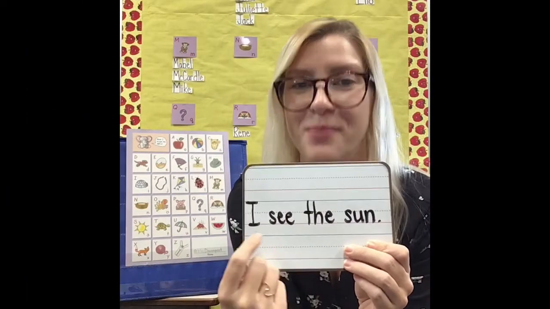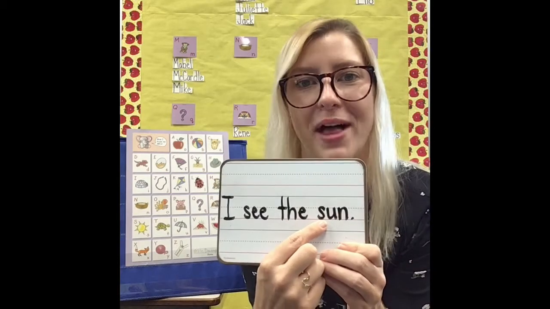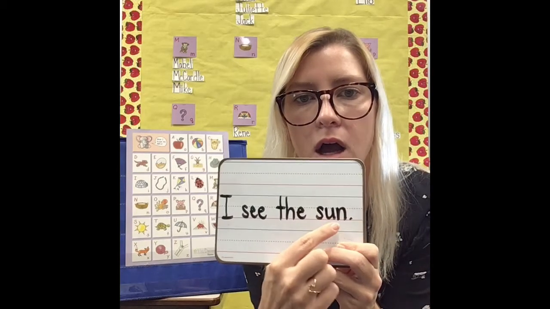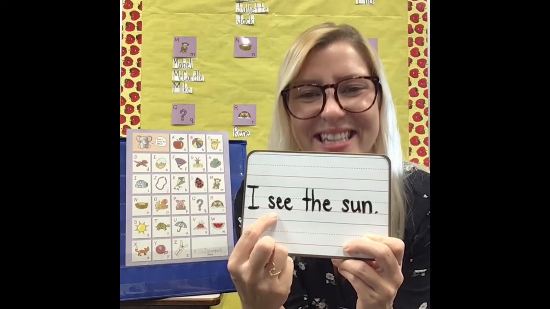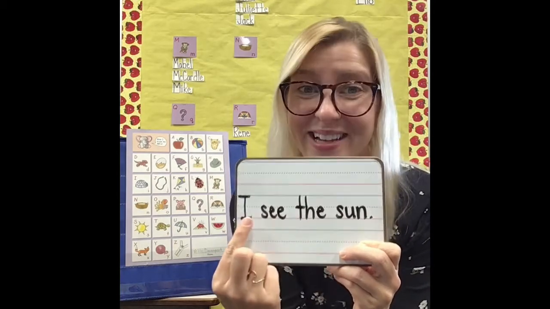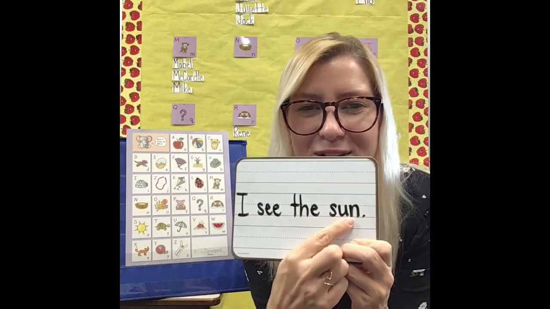This sentence has some more of our sight words, those words that we know in a snap. Let's read them. I see the, we'll have to sound this word out. Sun. Now I can read the sentence. I see the sun. These words we already knew because they're sight words. We knew them in a snap. But this was a new word, so we had to sound out all of the letters to figure out what it said.